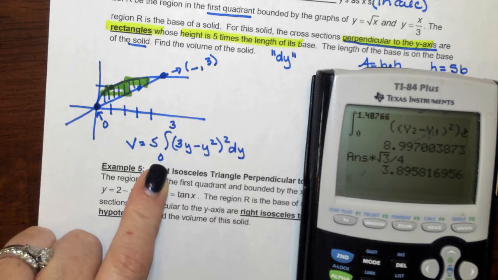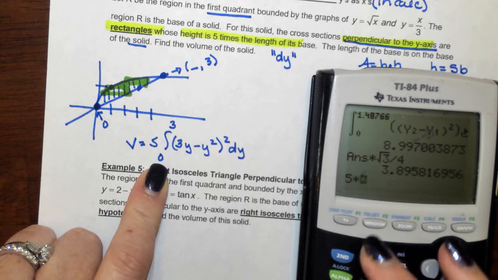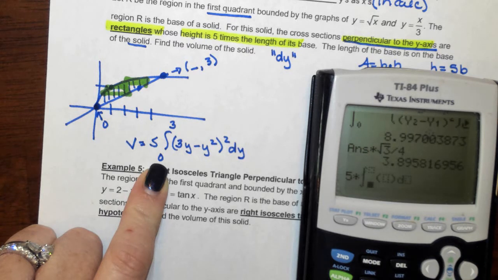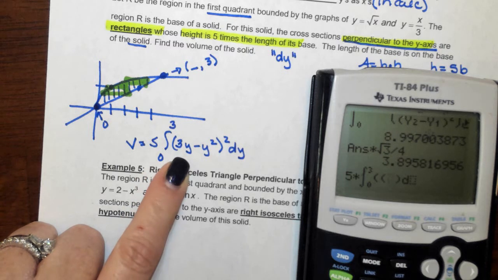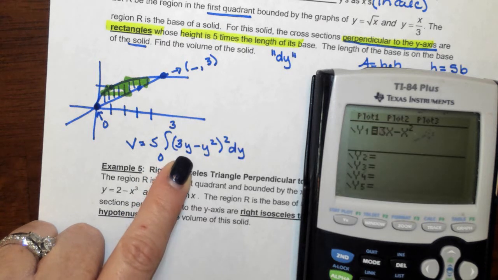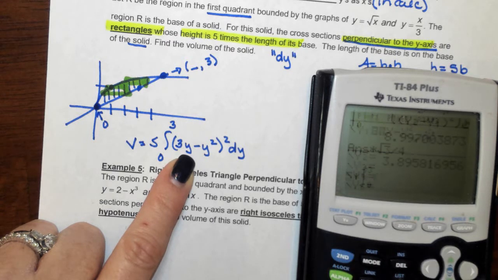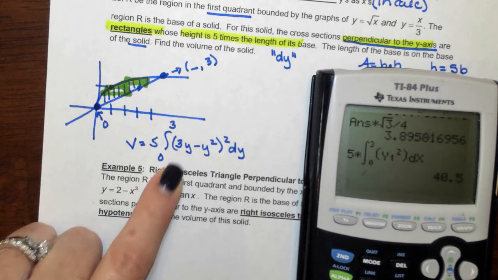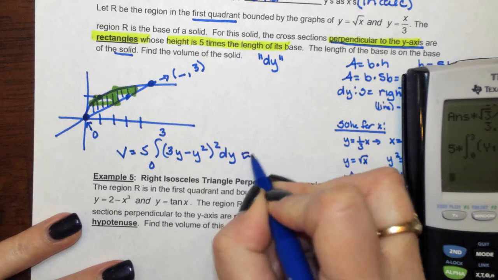So then my volume is going to be 5 times your antiderivative, going from 0 to 3. Open up a set of parentheses. Remember, 3y, everything's located under y1, so I can just type in y1 squared. So I end up with my volume being about 40.5.